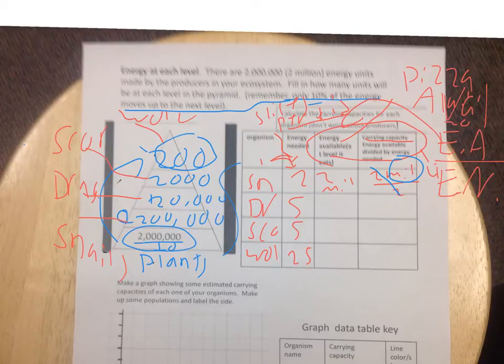All right, dragonfly. Same thing. Dragonflies need 5, though. They're a little hungrier, so you're not going to be able to feed as many dragonflies. We are right here now, at this level. So where do they feed? They feed below it. They feed on snails. There are 200,000 units of energy for dragonflies, 200K, because I just can't fit 200,000 in that box. So now I just take 200,000 divided by 5, and I get 40,000.